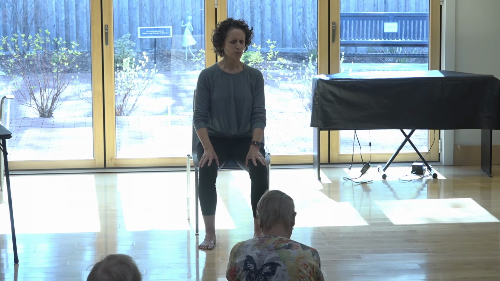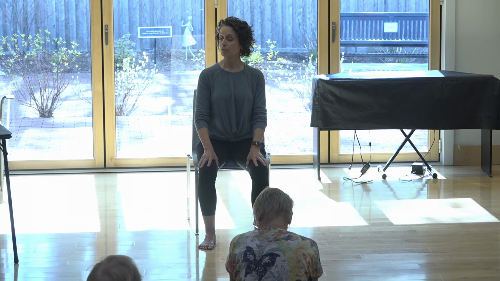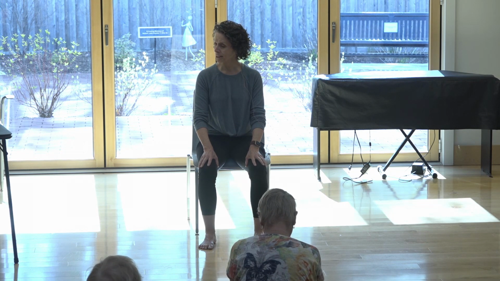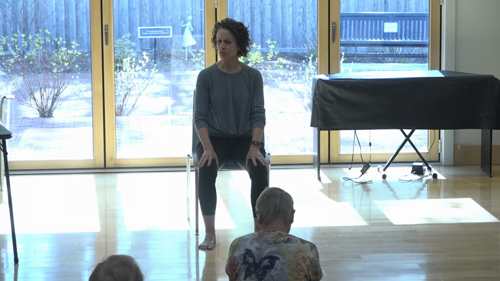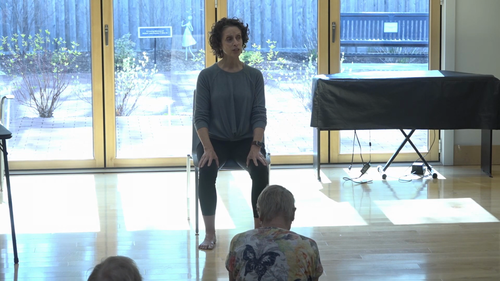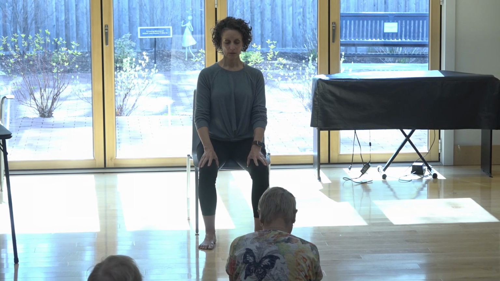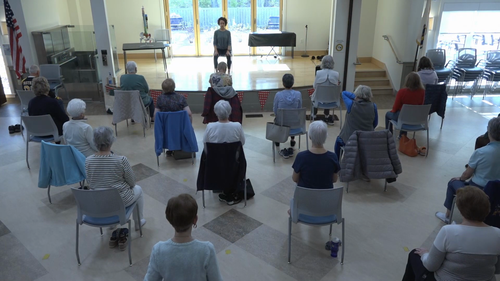And you can make this a very small movement, or you can make this a rather large movement, depending on what you've got going on in your body. So if you're having a low back issue and it doesn't feel good to really go through the whole range, just move a little bit front to back. Just a couple more of these. And then come back to that neutral pelvis.